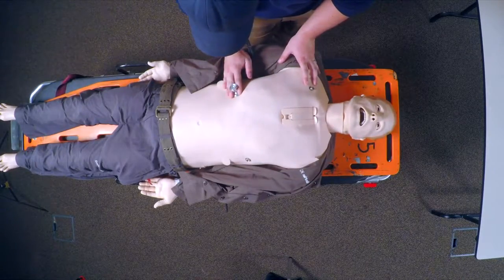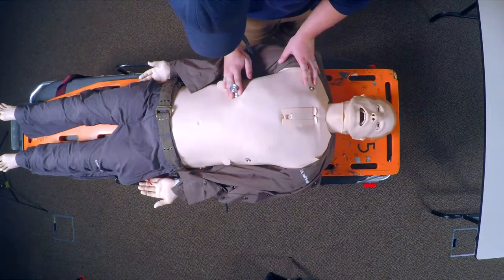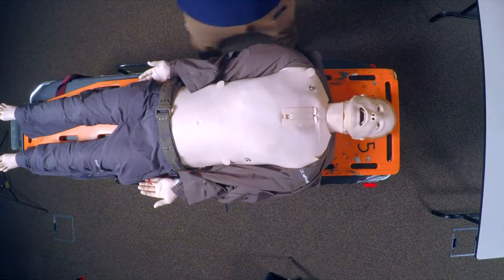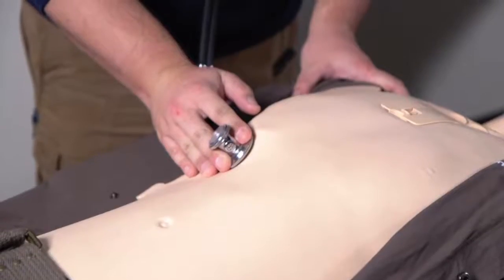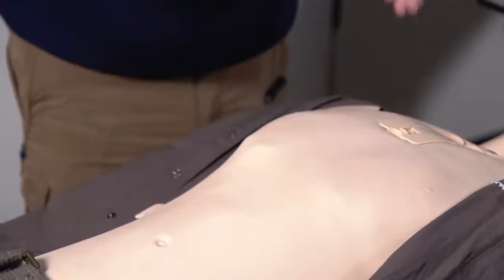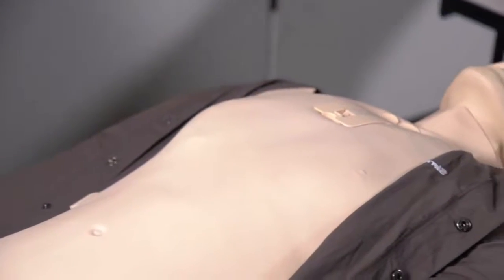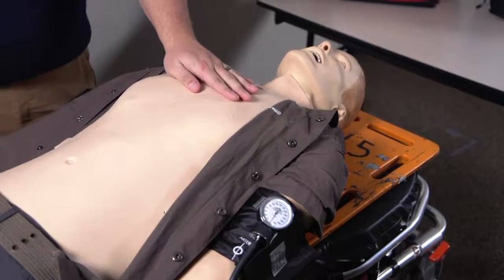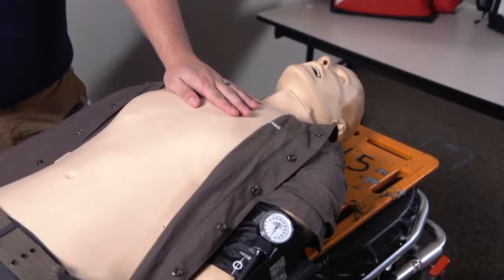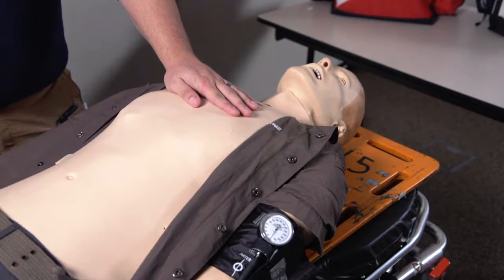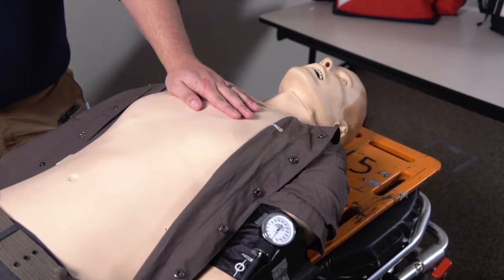So instead of having to listen to a mannequin and us tell you, you will catch every sound with the patient. Because of the motor which allows for chest rise and fall, when your patient becomes apneic, you will physically watch the chest stop rising and signify that your patient has stopped breathing.